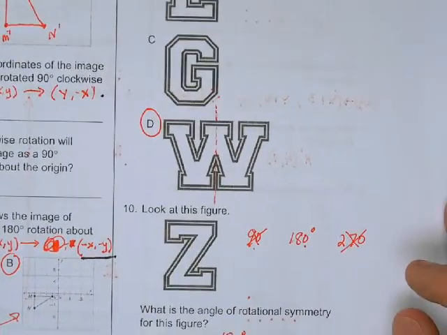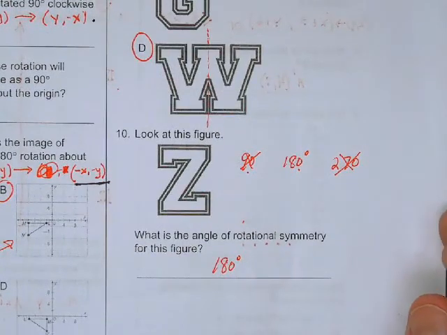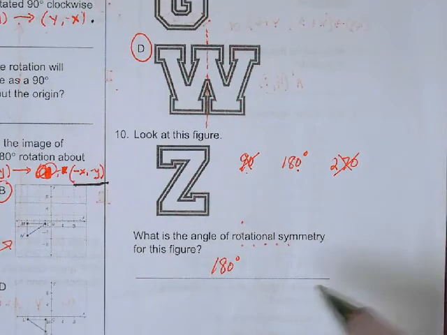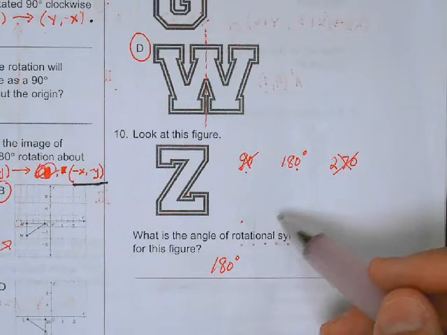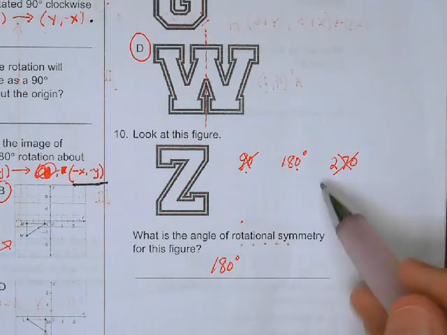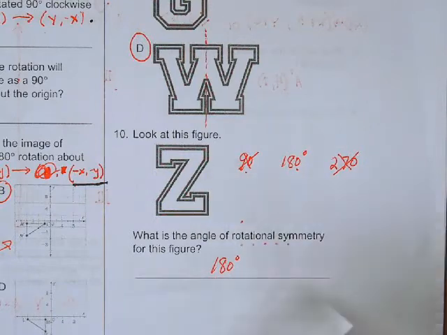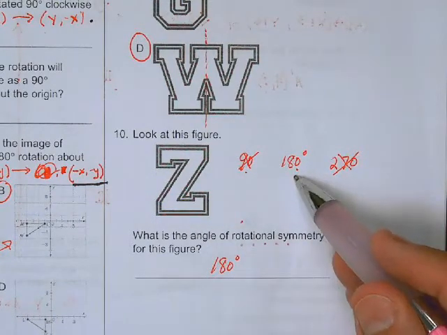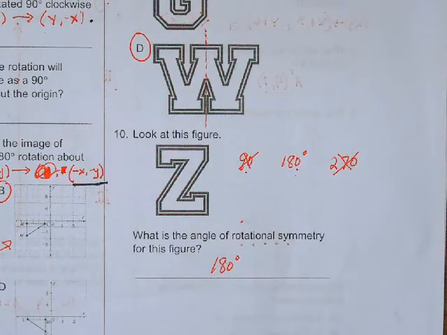And then number 10, look at this figure. What is the angle of rotational symmetry for this figure? Well, it's not 90, because that would be sideways. It kind of looks like an N. It's not 270, because that would just be the other way. So the only possibility is 180. Just flip it upside down.